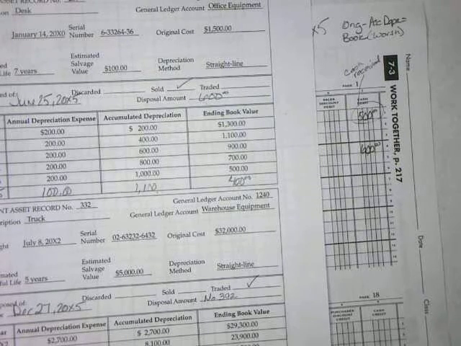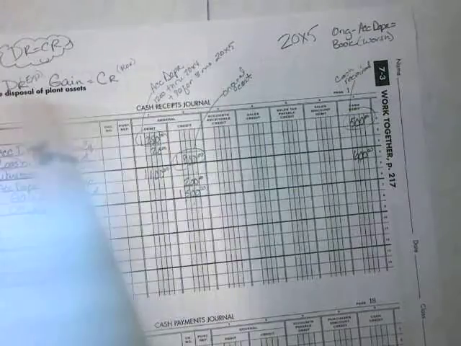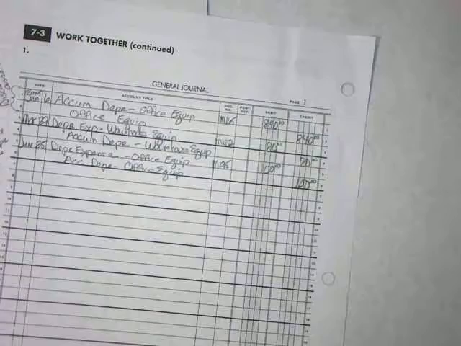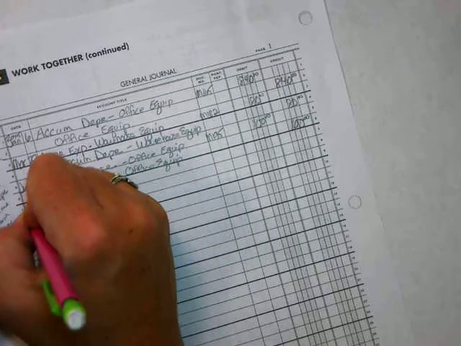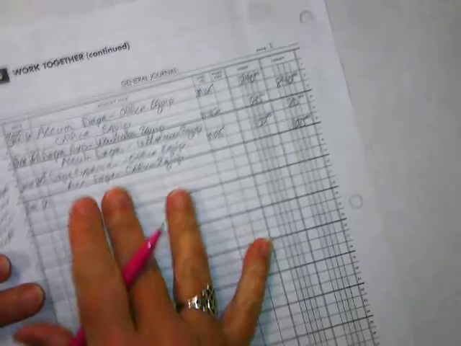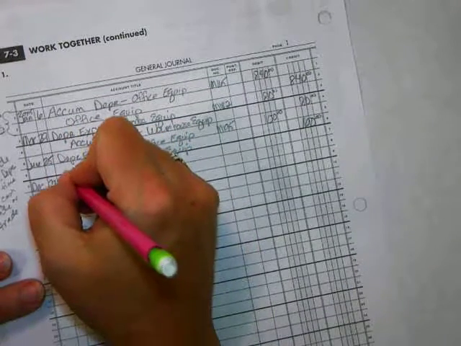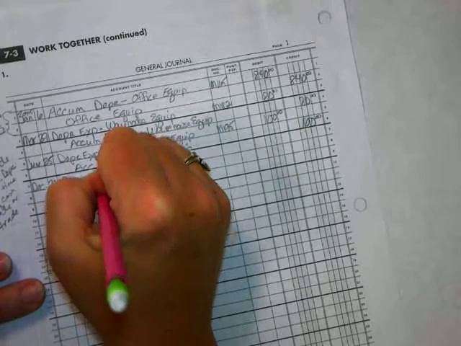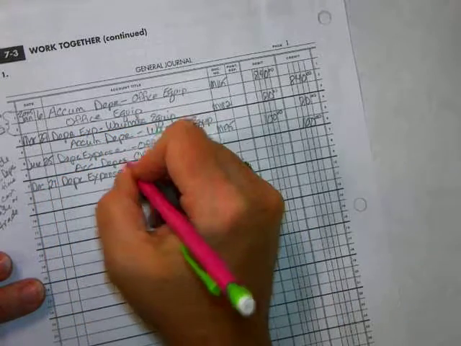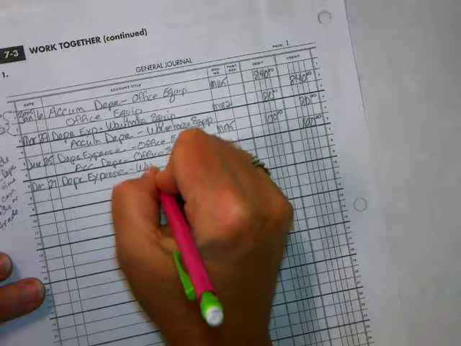Now we need to go ahead and journalize the accumulated depreciation for the whole year, basically. So December 27th, depreciation expense. And this is warehouse equipment, being a truck.